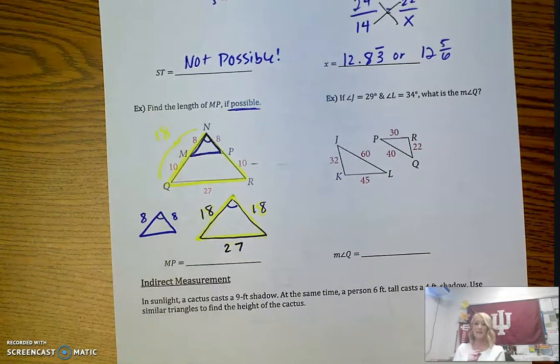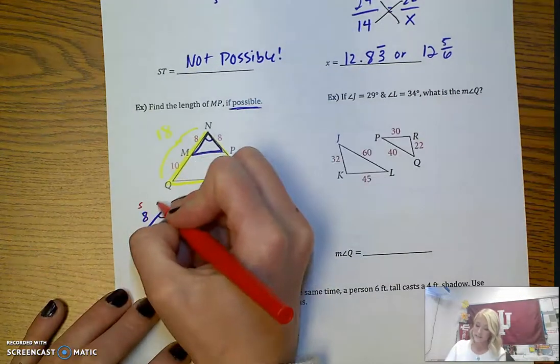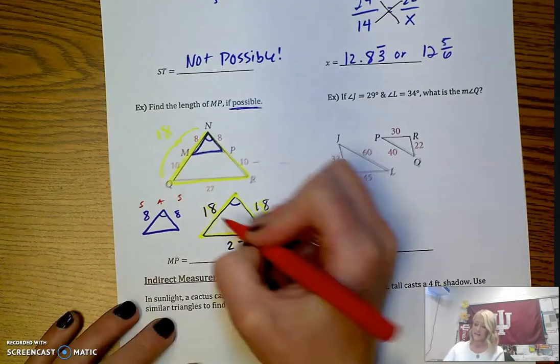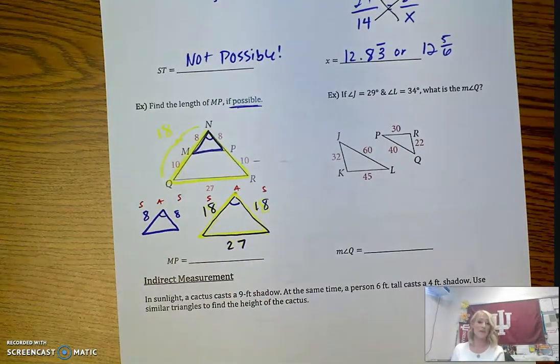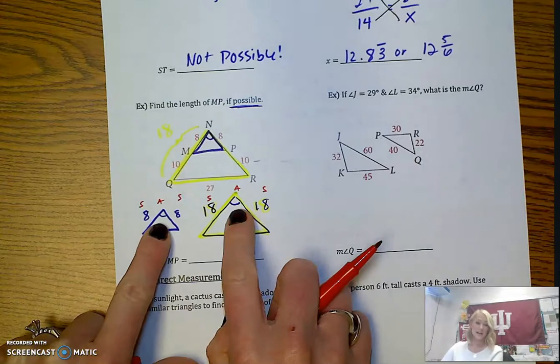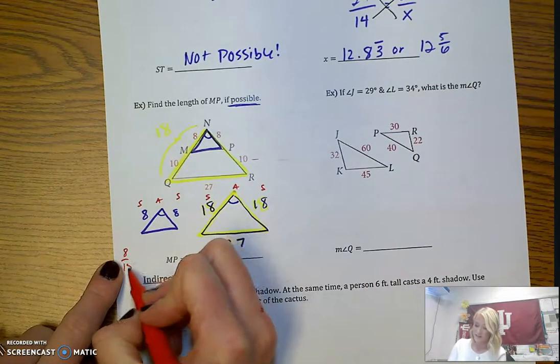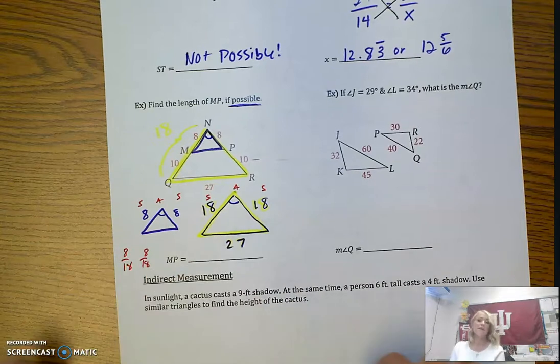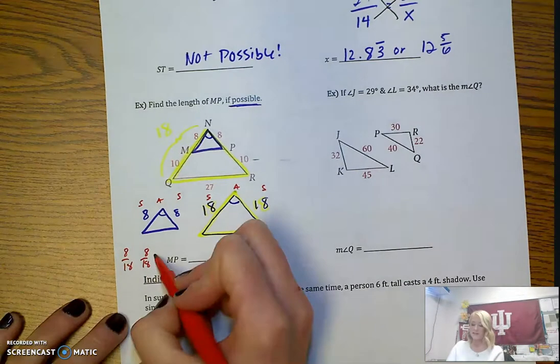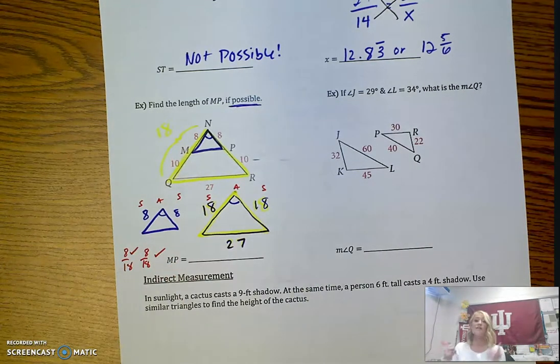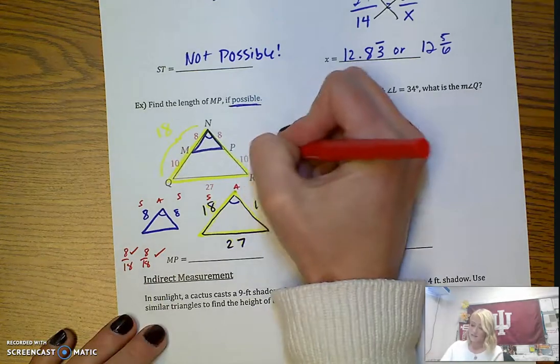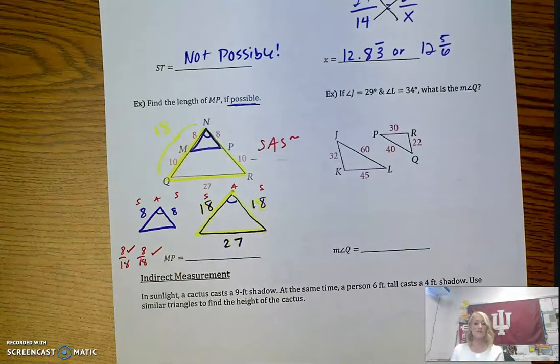So I cannot test side, side, side, but I can test side, angle, side, because I've got that order on both of them. Got that included angle. And if I test the ratios, it's 8 over 18 and 8 over 18. Who cares about even reducing them? That's obviously the same fraction. So SAS proves that these guys are similar.